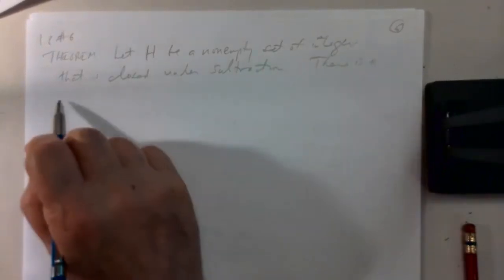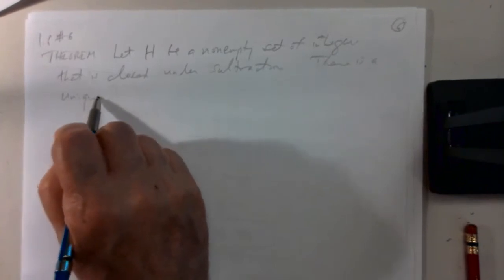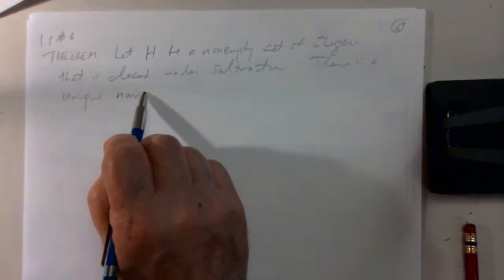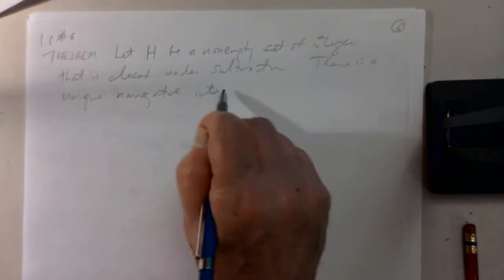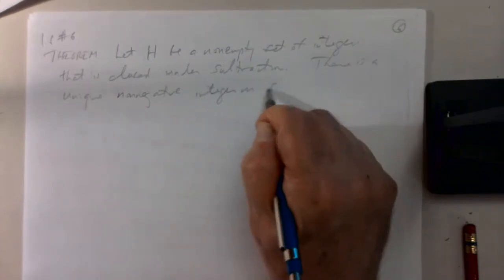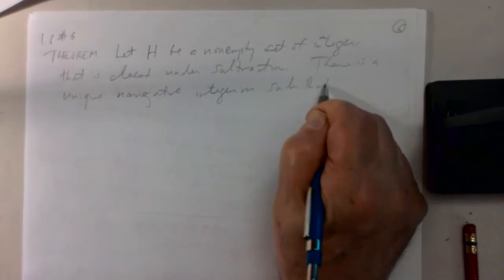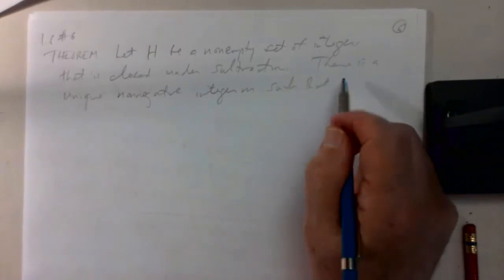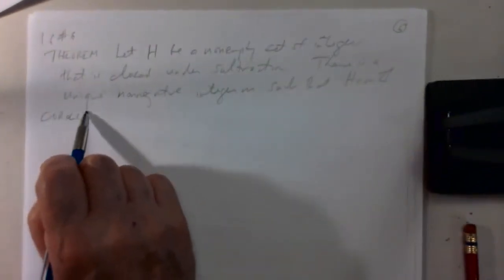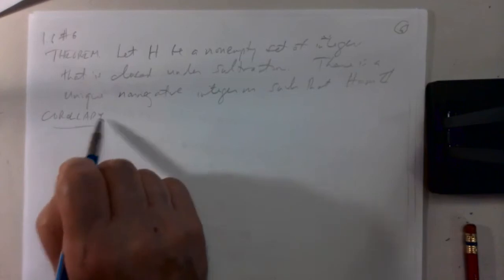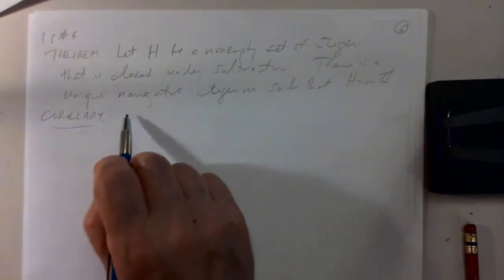There is a unique non-negative integer m such that H equals mZ. So a corollary of this is exactly this problem.